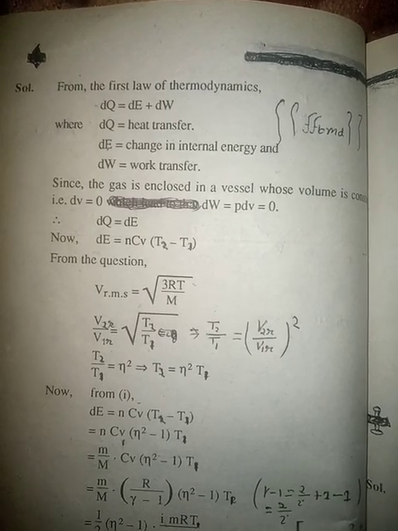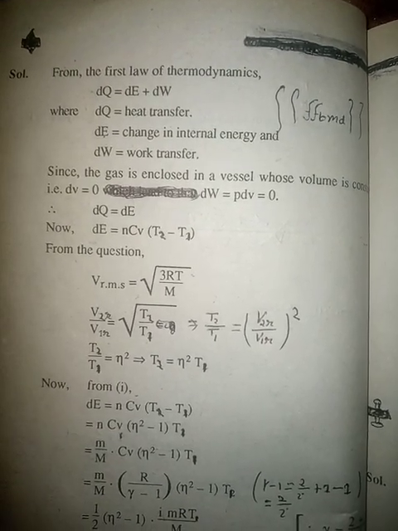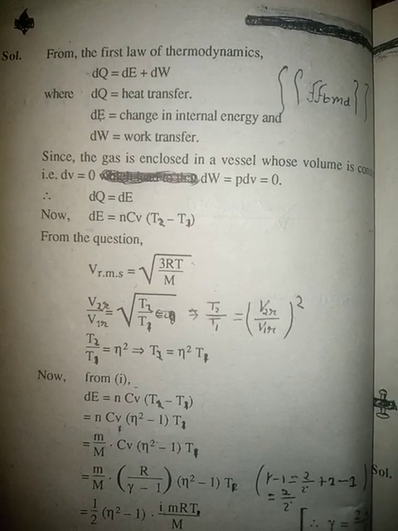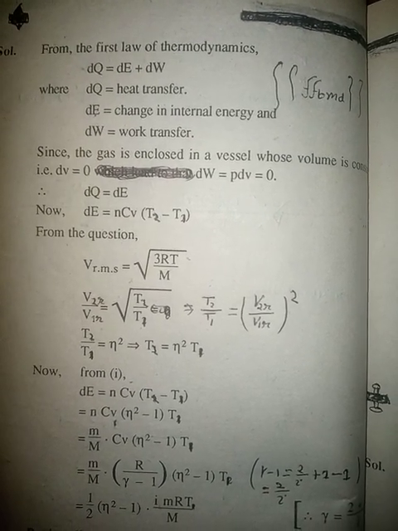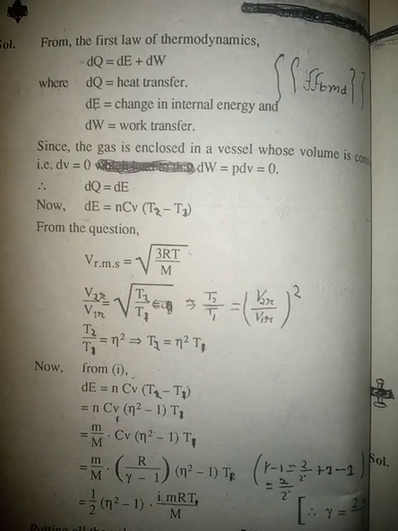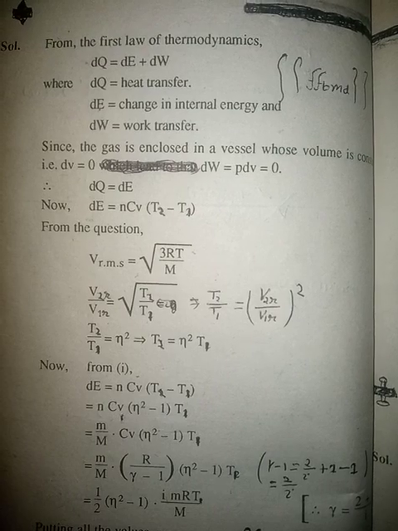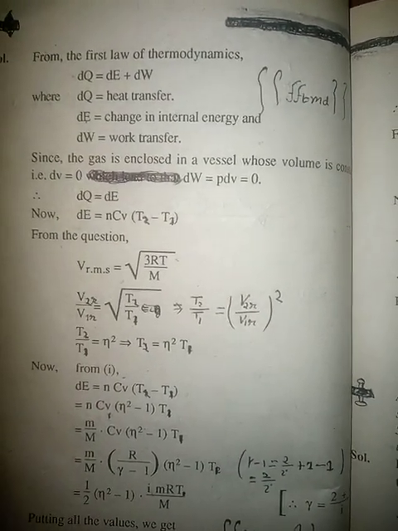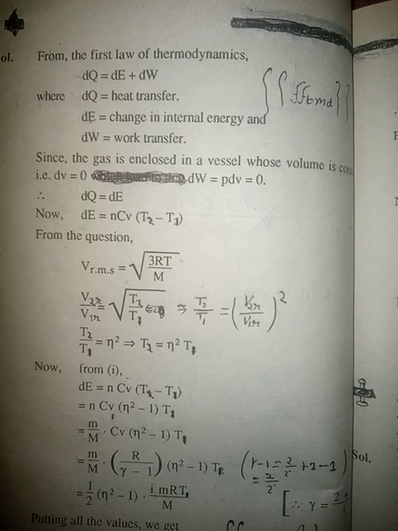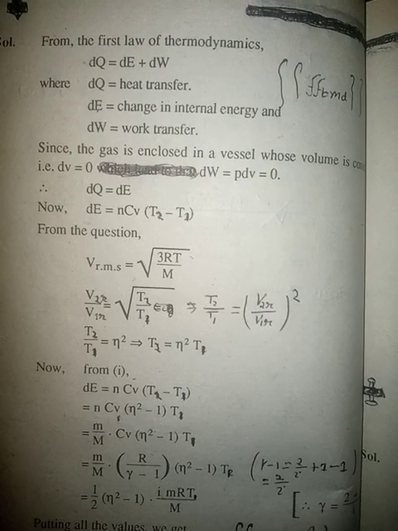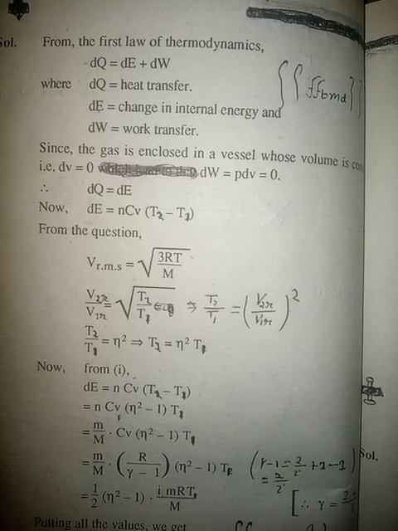From the first law of thermodynamics, dQ equals dU plus dW, where dQ is heat transfer, dU is change in internal energy, and dW is work transfer. Since the gas is enclosed in a vessel whose volume is constant, dV equals 0. This implies dW equals P dV equals 0. Hence dQ equals dU.